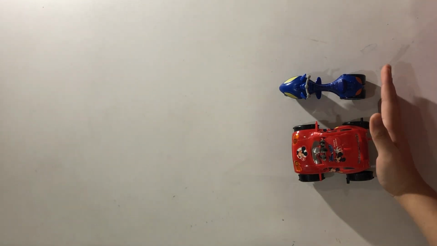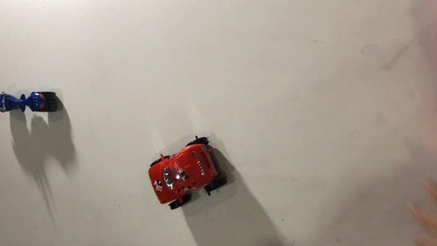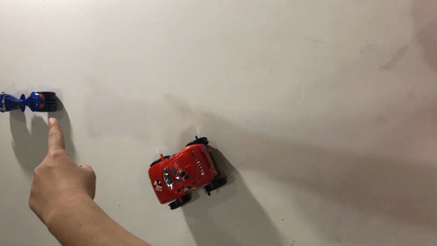Please also take note that the car is way heavier than the bike. And from this example, I push it at the same force, but the motorcycle moves more because it is lighter than the car.